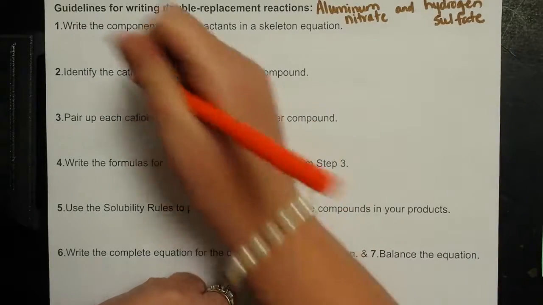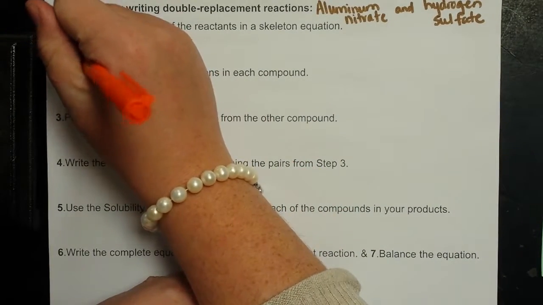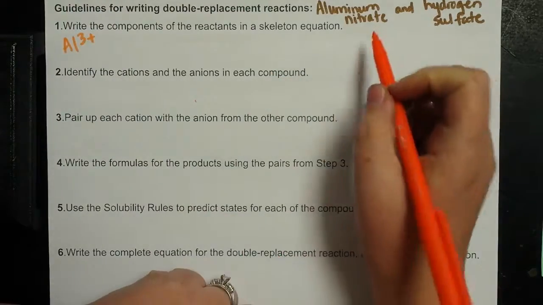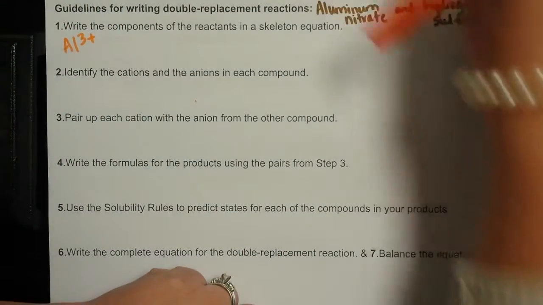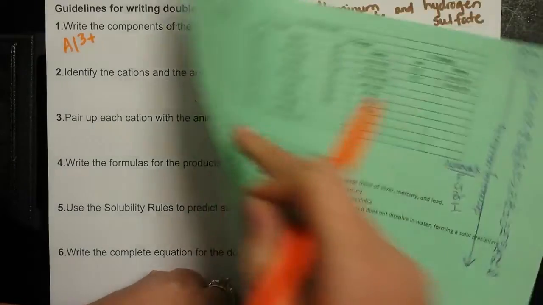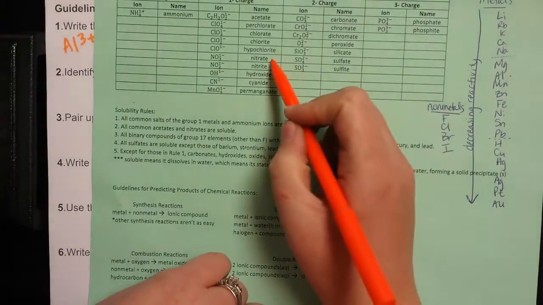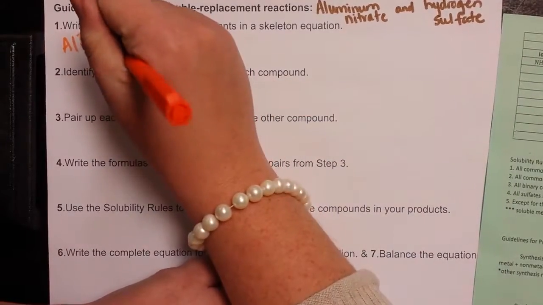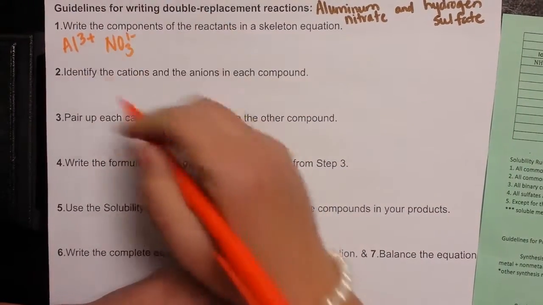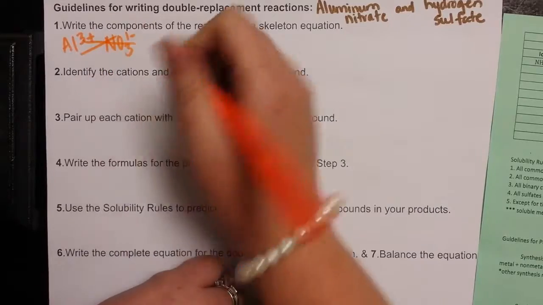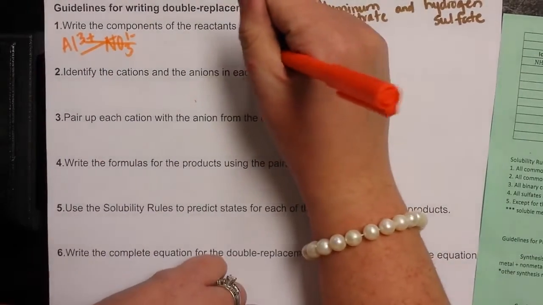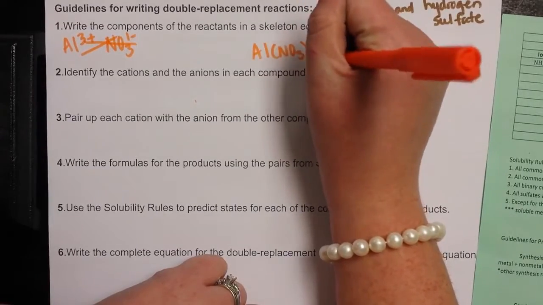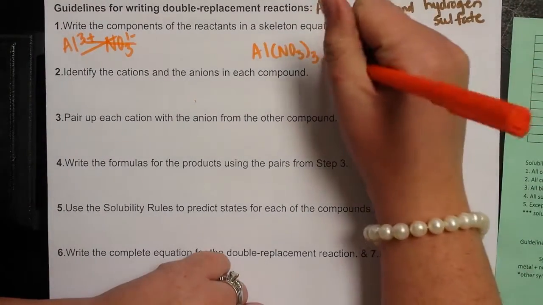So for aluminum nitrate, I've got aluminum, which forms a 3+ in solution, and nitrate, remember, is going to be your NO3 with a 1- charge from the back of your periodic table. Again, swap and drop, and you should get Al(NO3)3, and that's aqueous.